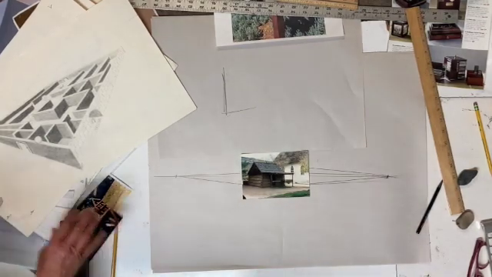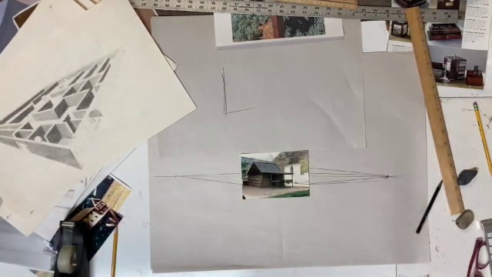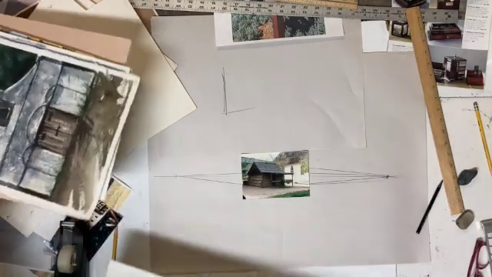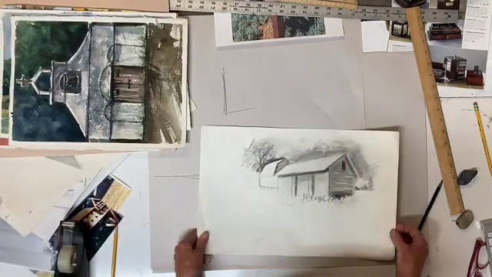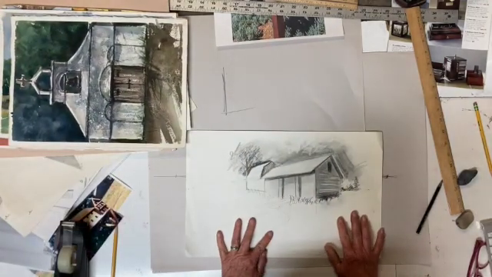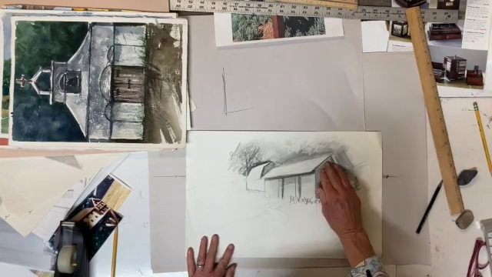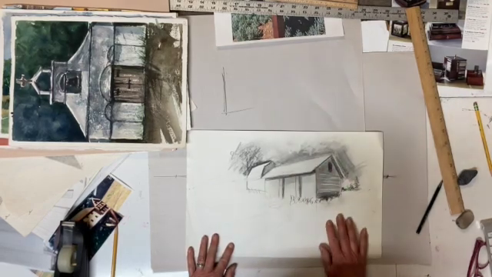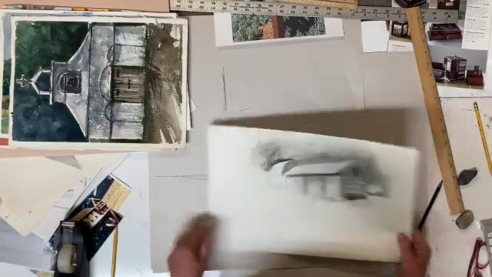So to apply this, depending on which class you're in, you're going to be taking a building and drawing it accurately and then putting pencil shading on it in the drawing class.